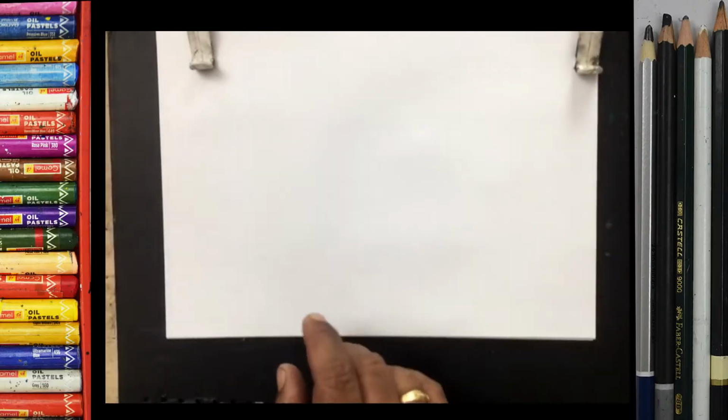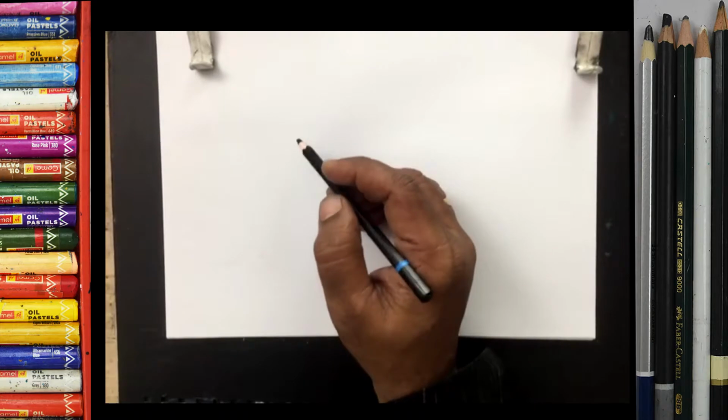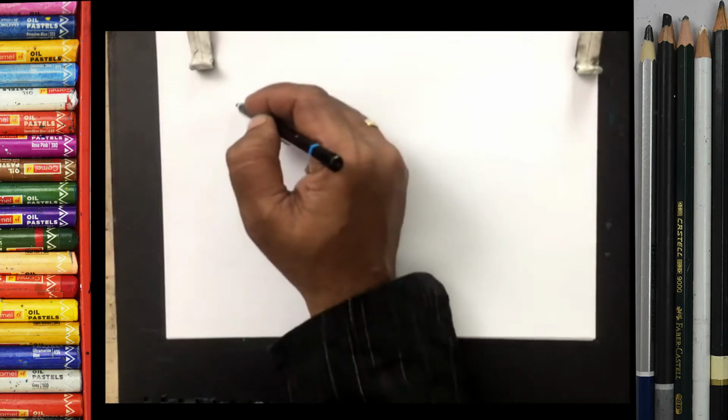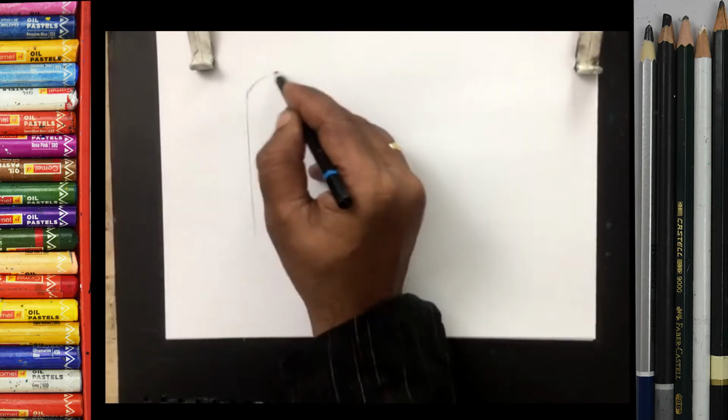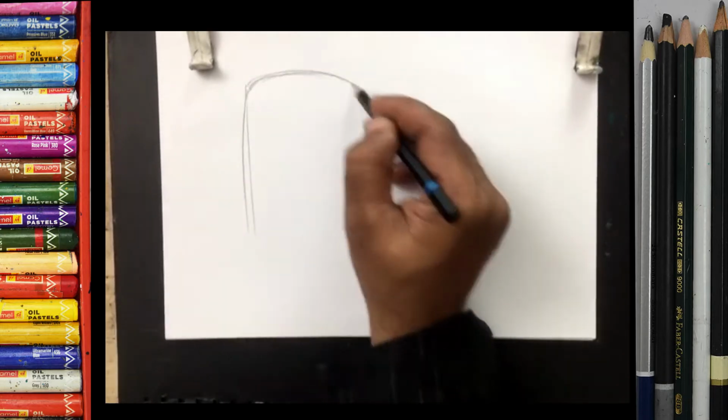Square head. Okay, like, I draw the same. Okay, think about that. I draw the same.